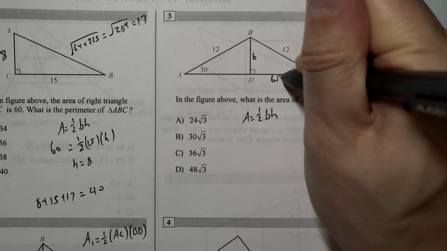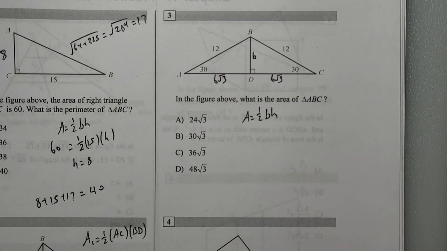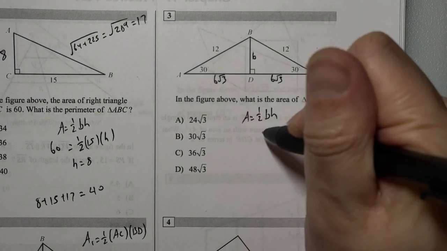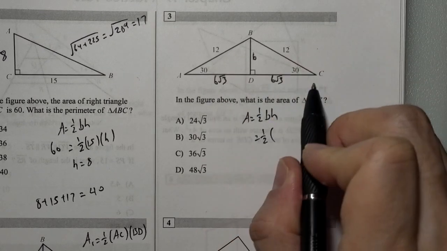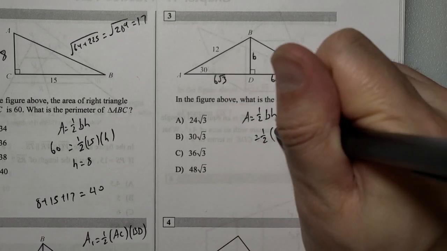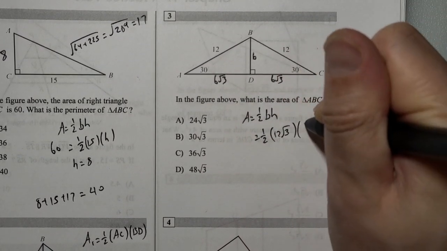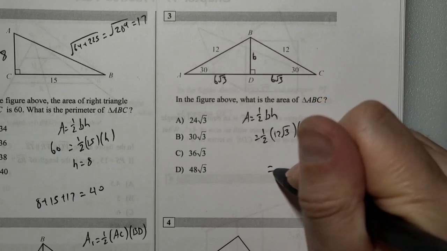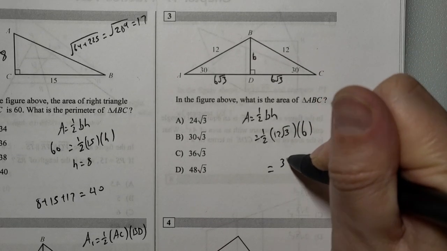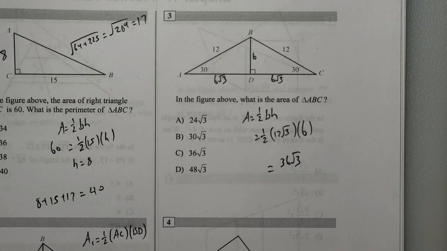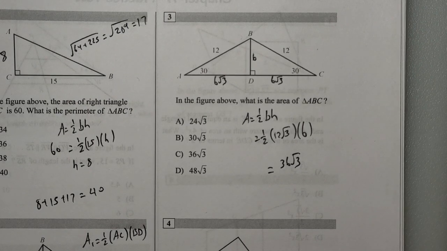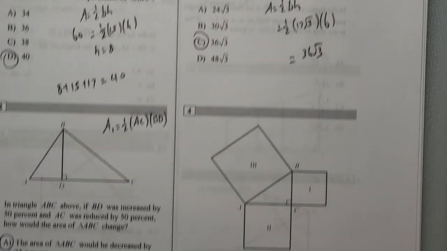And over here is 6√3, and this is, because it's symmetric, 6√3 as well. So the length of the base is 6√3 plus 6√3, or 12√3. The height is 6, so the area is 36√3. Yep, that's right. I'm checking my work.